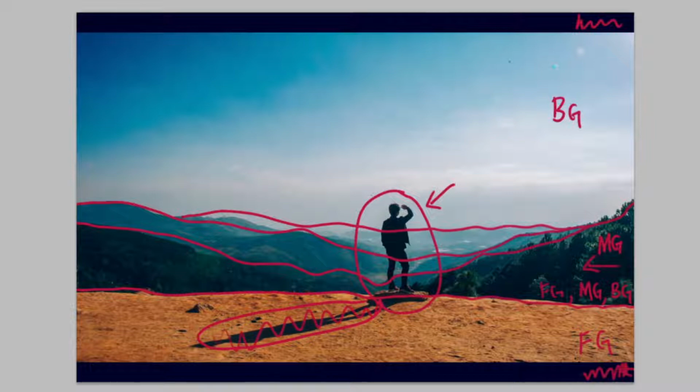That's abstraction. You don't have to follow a reference photo exactly. Okay, and this photo was chosen because you see how simple it is to separate the foreground, midground, and the background. Okay, so I'm going to show you another photo, another picture that is even easier.